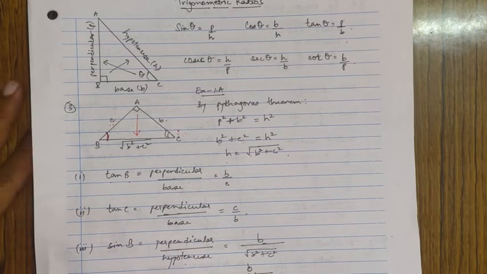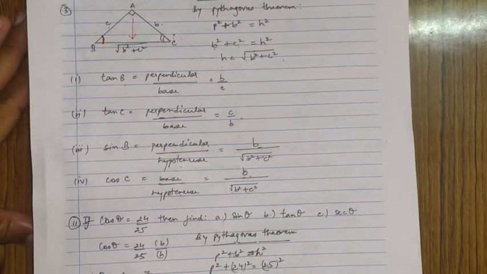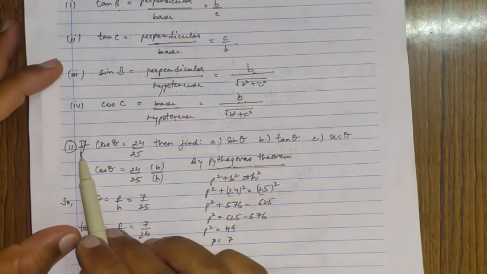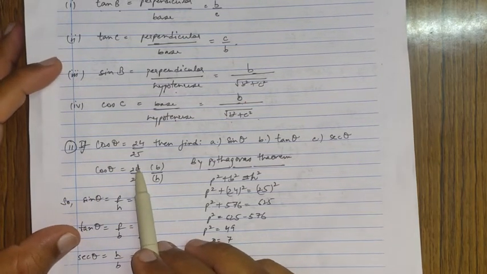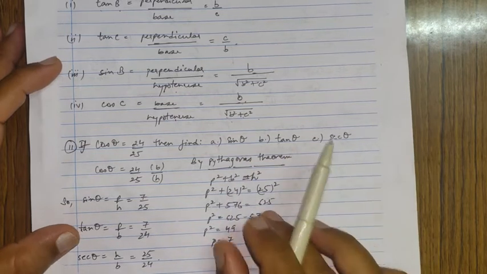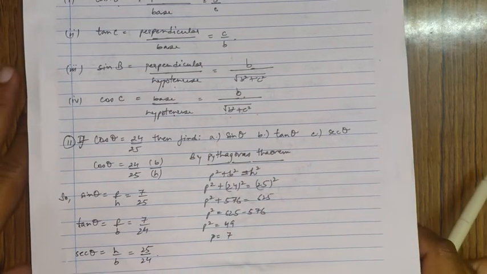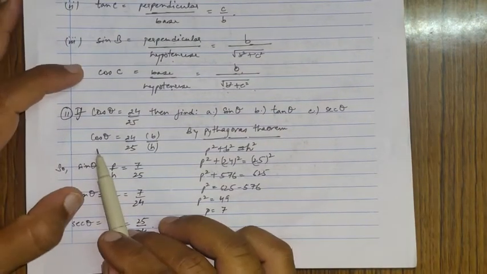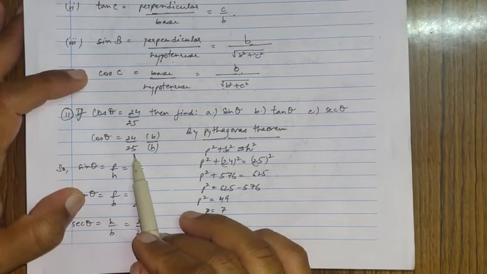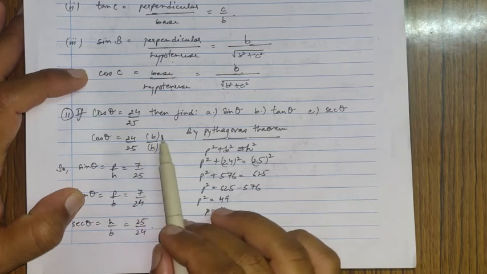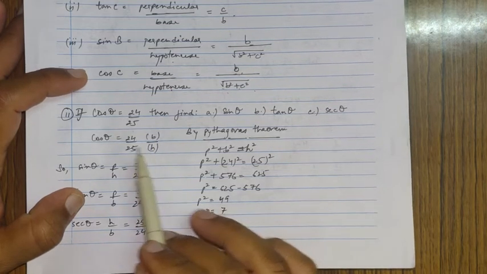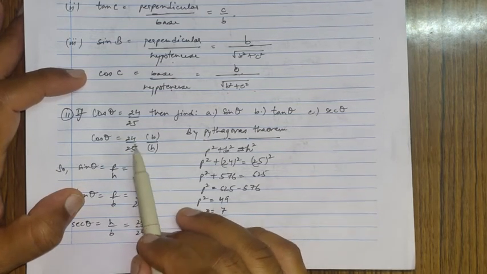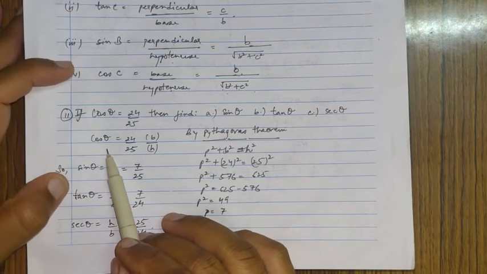The next question, the 11th question that I have taken, says that if cos theta is equal to 24 by 25, then find the value of sin theta, tan theta and sec theta. Again, we will need a small help, but before that we have to understand one thing. They have given cos theta as 24 upon 25, and we know that cos theta is the ratio between base and hypotenuse. That means this value will be considered as the base and this value as the hypotenuse.